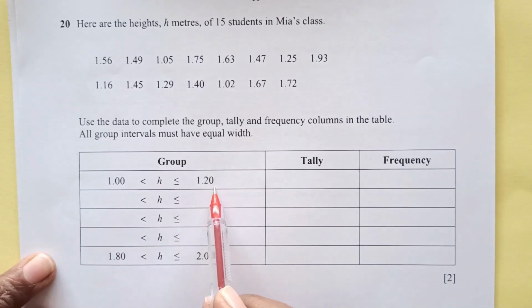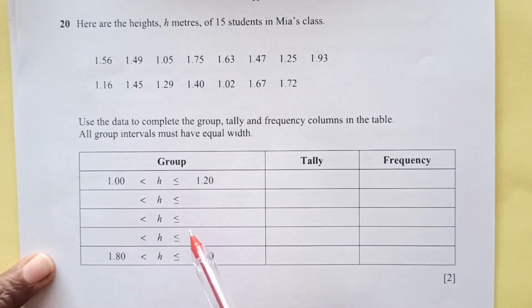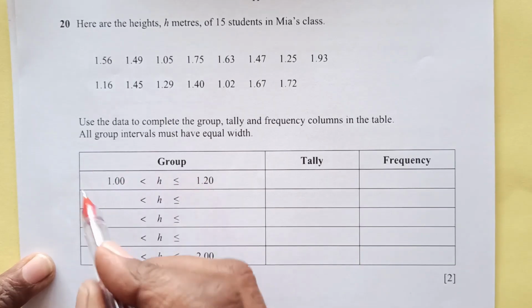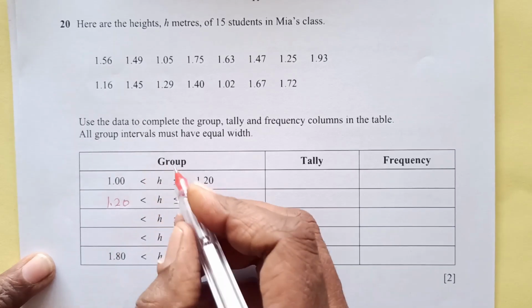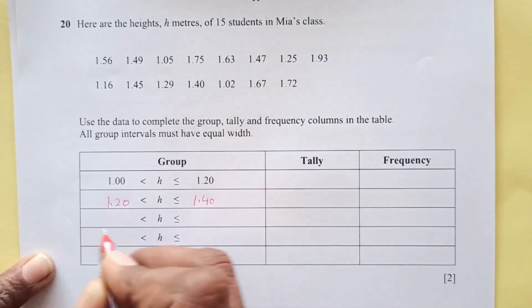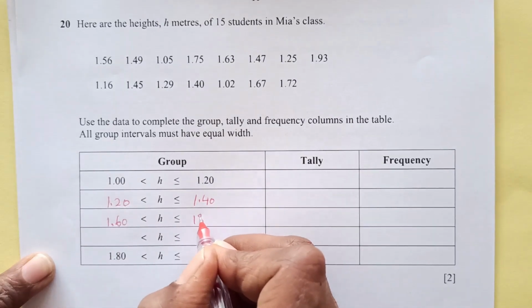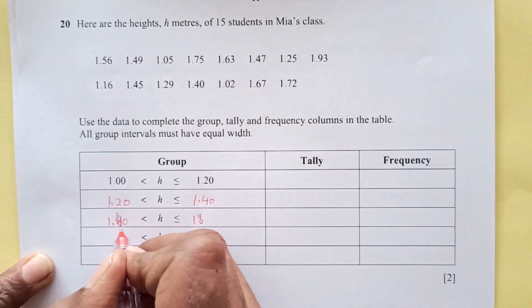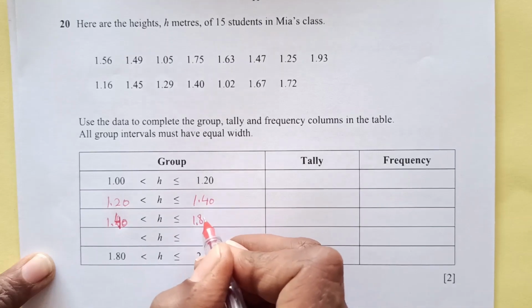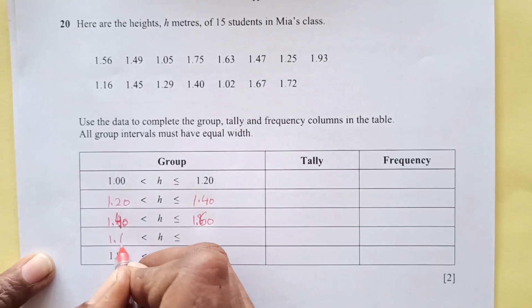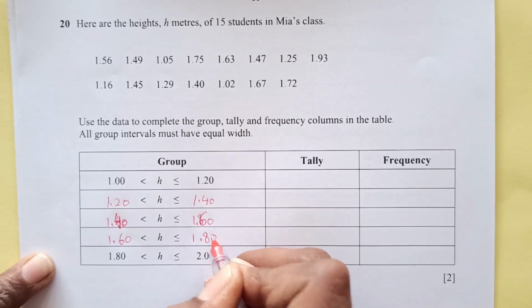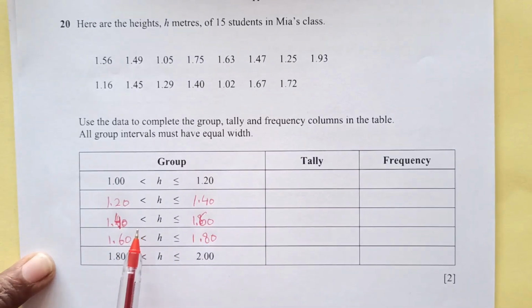We have here 1.00 to 1.20. So we have to complete the groups first. There is a difference of 0.20 here. So 1.20 and it should be 1.40. Adding 0.20 again, 1.60, and then here it is 1.80. So this and this should be the same because we don't have an equal sign here, right? So the first one is done.